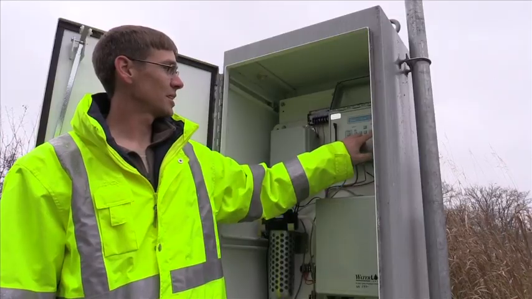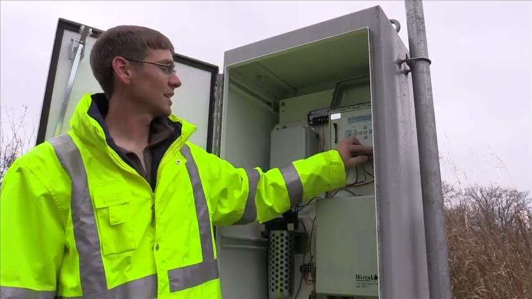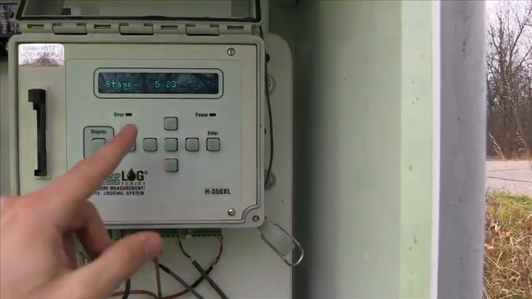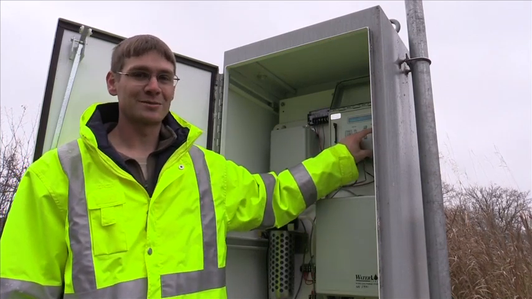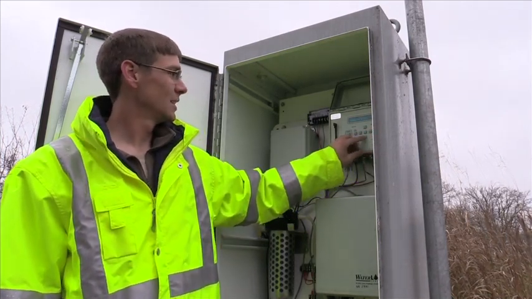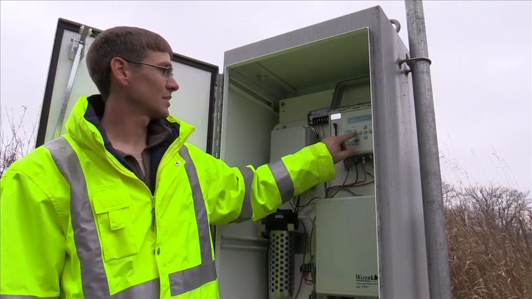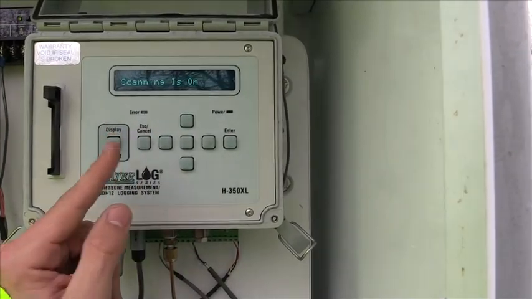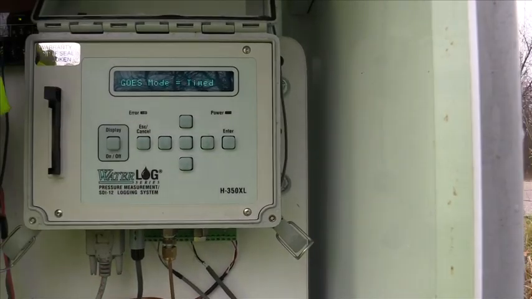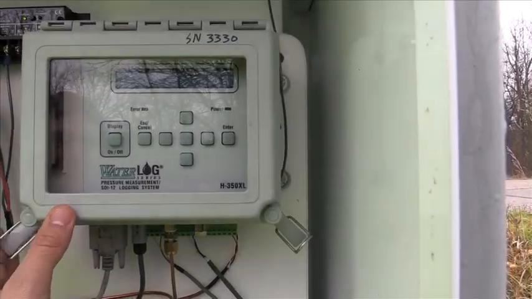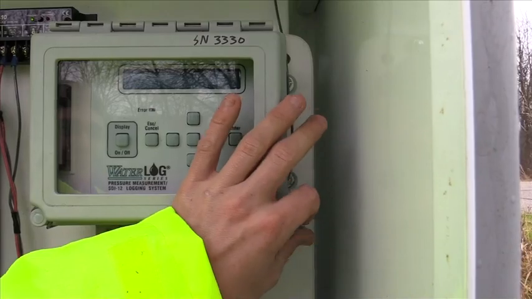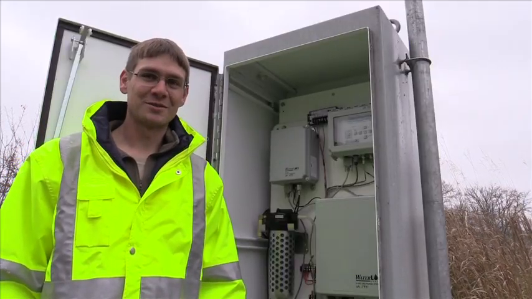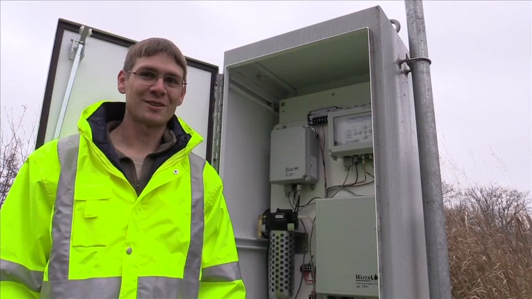If you do go through this way, if you press and hold enter, that is how you refresh the stage elevation. And like I said, I usually do that 3 times to get the average. And then you can just simply press escape and then turn it off. And be sure to close and lock the data logger hood. And that is how you get a water stage inside the gauge house from the data logger.